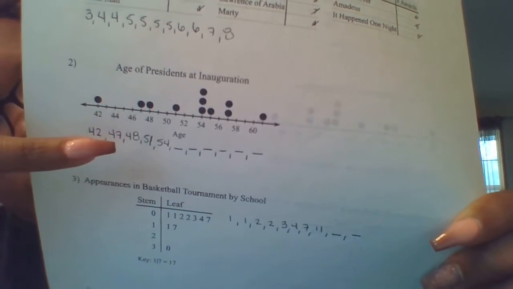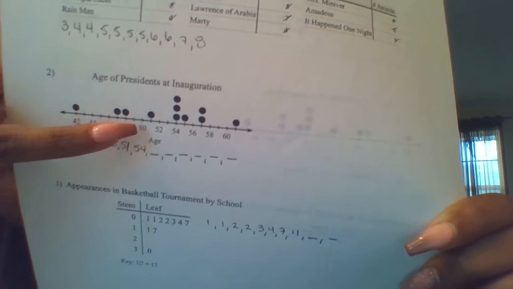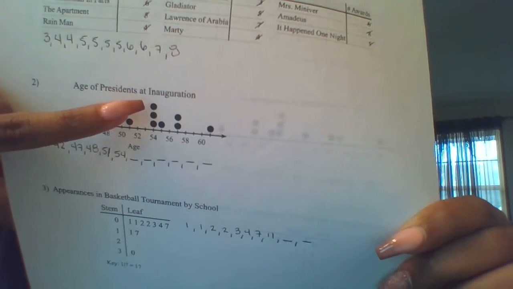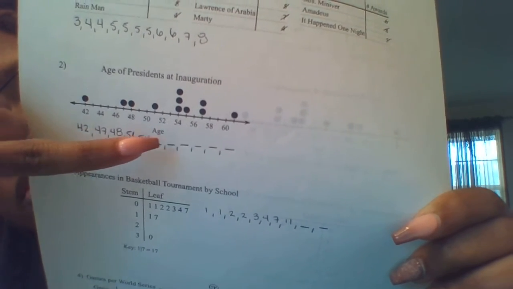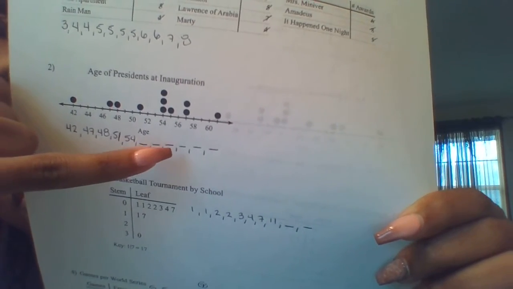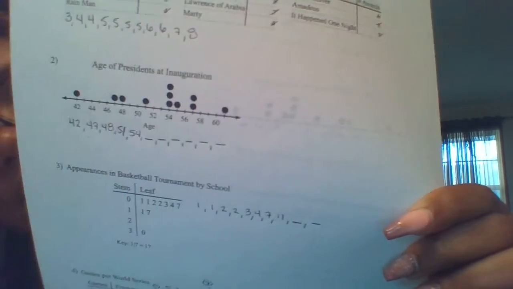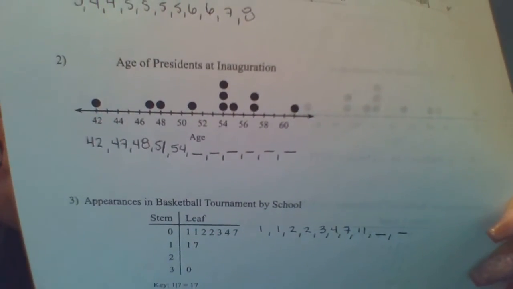1 dot above 47, 147. 1 dot above 48, 148, 151. And we're actually going to have 3 54s. So I started by writing 1, and I actually want you guys to complete that list. You should have an additional 1, 2, 3, 4, 5, I believe 6 values to fill in based on the dot plot. So that's how you would start number 2.